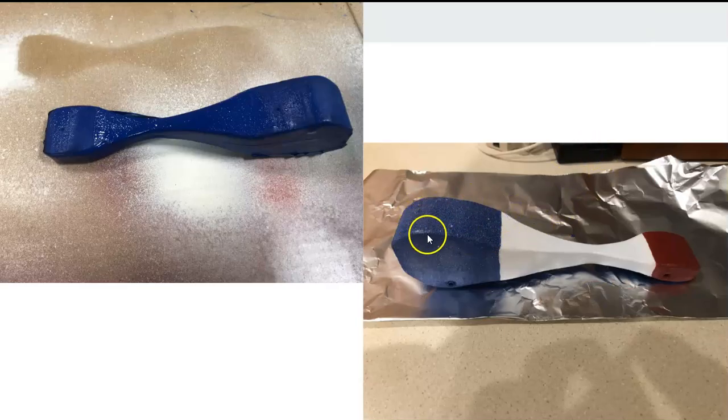You can see in this picture on the right the stars that I added on the blue part.